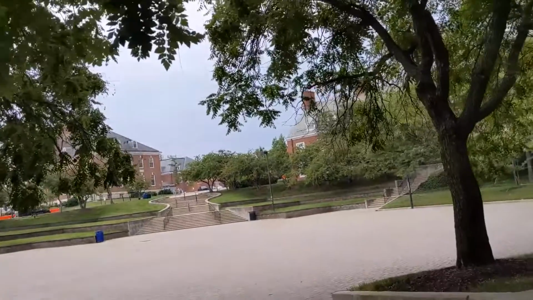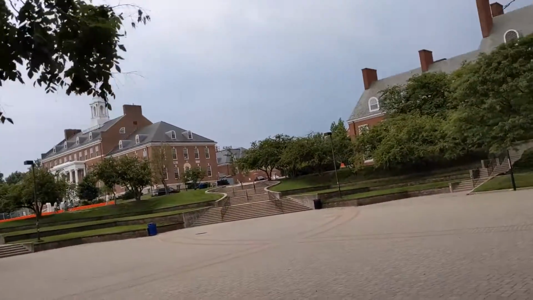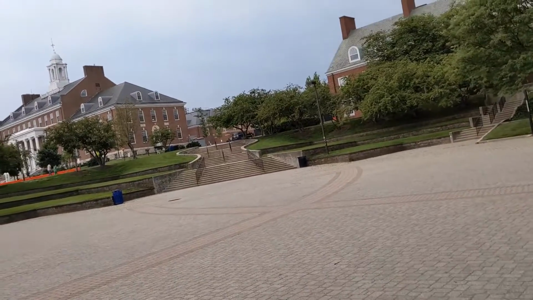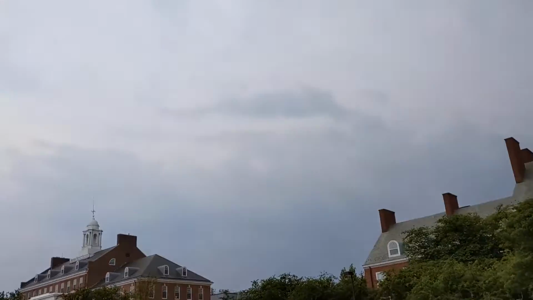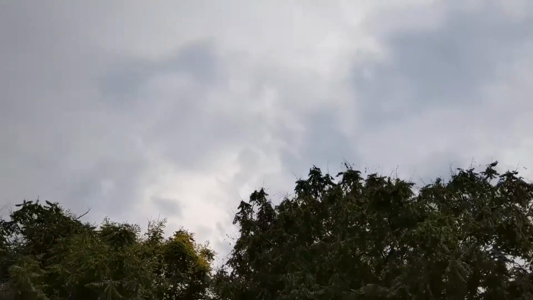I swear, if it starts raining right now, I'm gonna be so pissed. I'm only halfway to my apartment, and the sky looks ugly as hell.